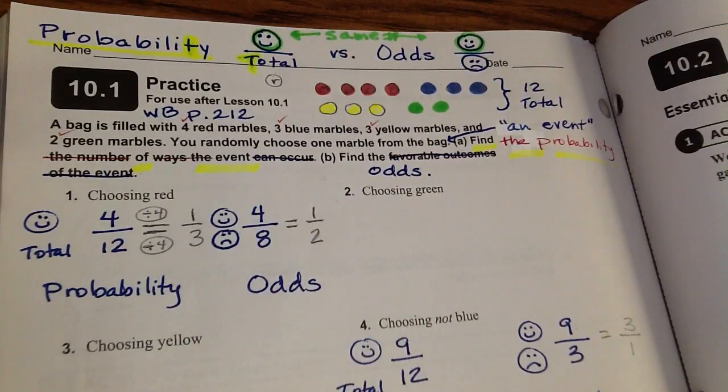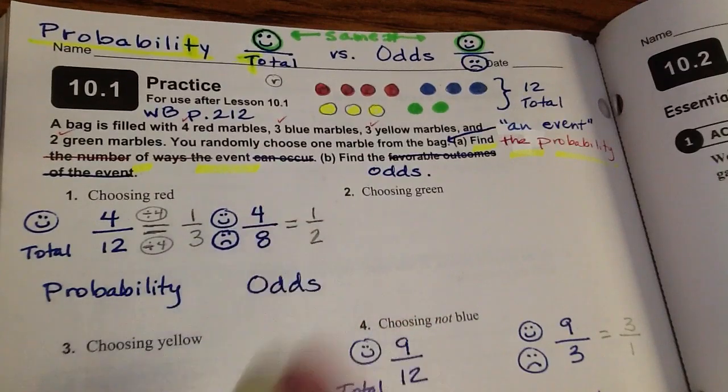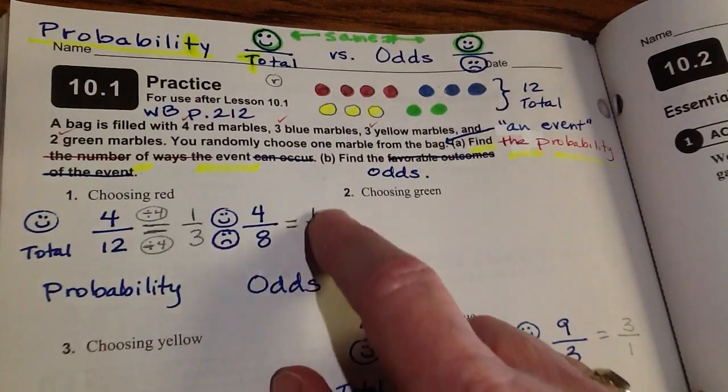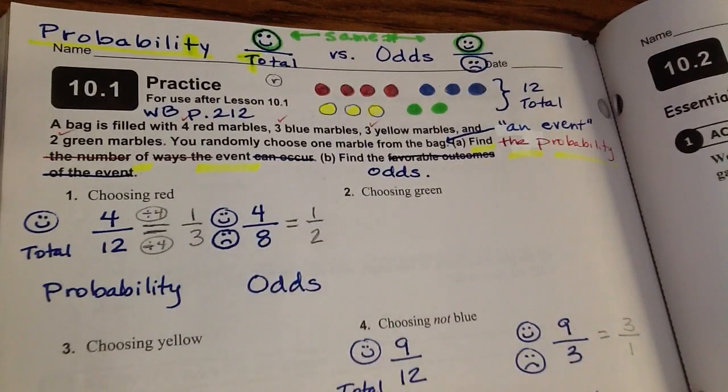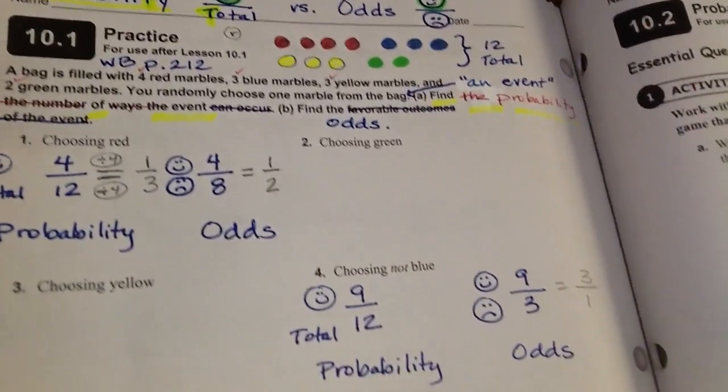And here we can see the odds are not in our favor because the frowny face one's the 8. There's more choices than the smiley face 4. The odds are actually 2 to 1 against you. Okay, so you're going to be doing problems 2 and 3 on your own. Let's look down at number 4.